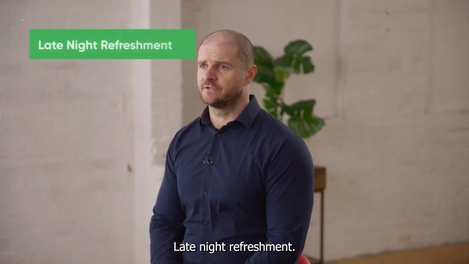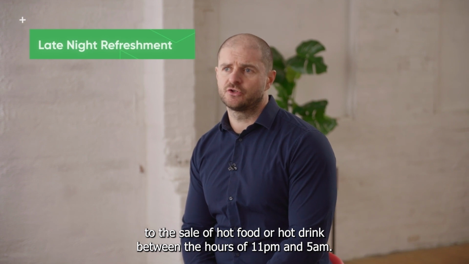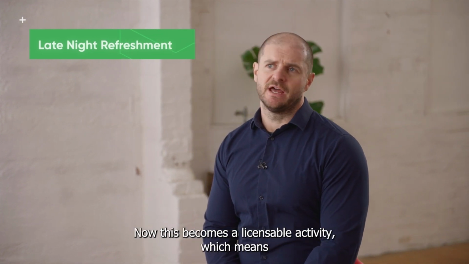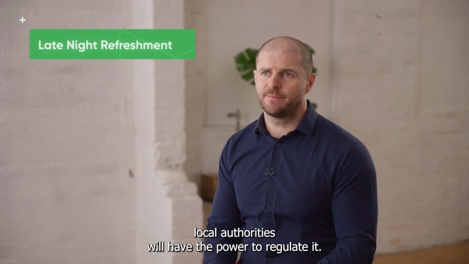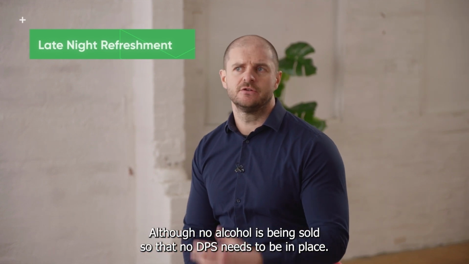Late night refreshment. Late night refreshment refers to the sale of hot food or hot drink between the hours of 11 p.m. and 5 a.m. Now this becomes a licensable activity, which means local authorities will have the power to regulate it. Although no alcohol is being sold, so that no DPS needs to be in place.